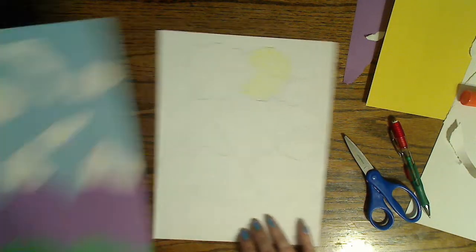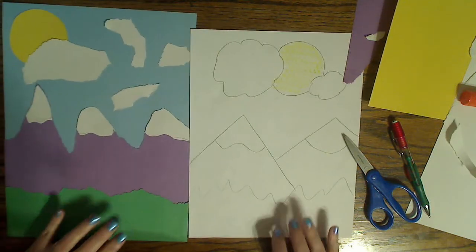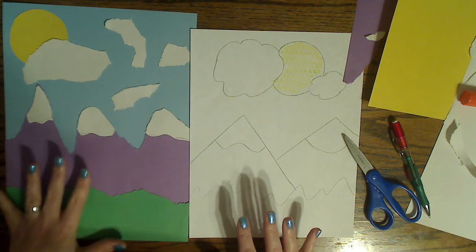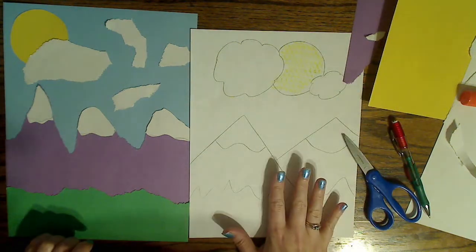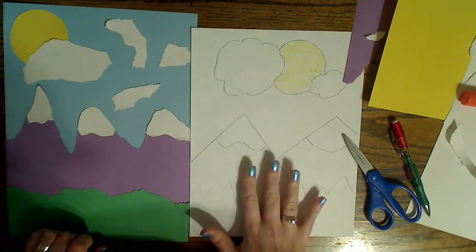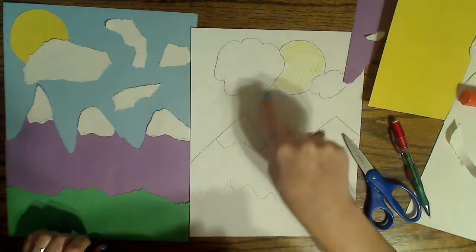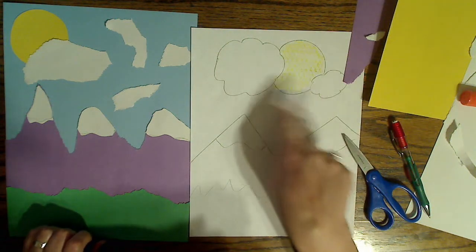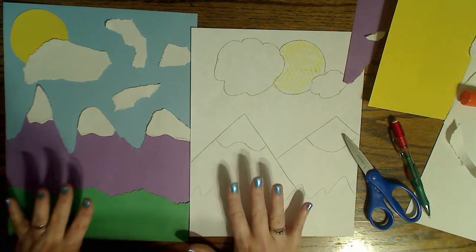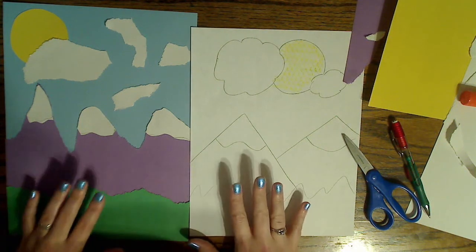So here are 2 very different ideas to do the same kind of artwork. If you don't have construction paper, you just have white paper, you can just color it with whatever colors you have at home. If you want to paint it, you can paint it too. Or you can do texture rubbings. I'm giving you guys lots of different ideas so you can take your landscapes to lots of different places.